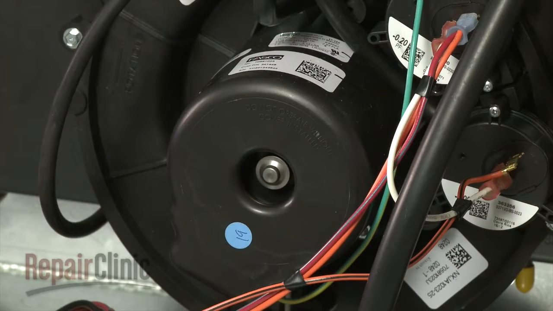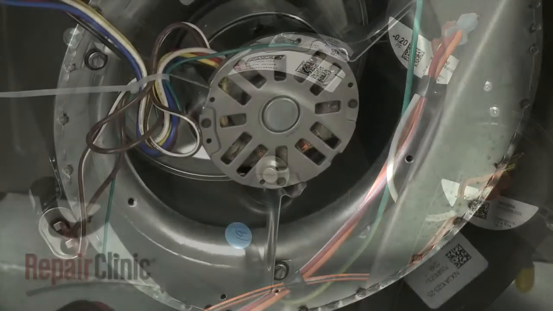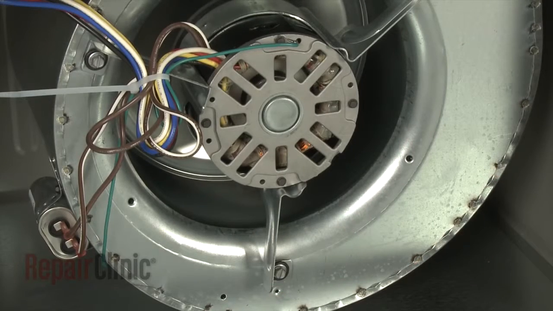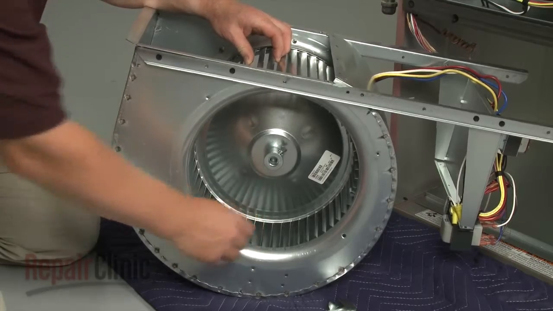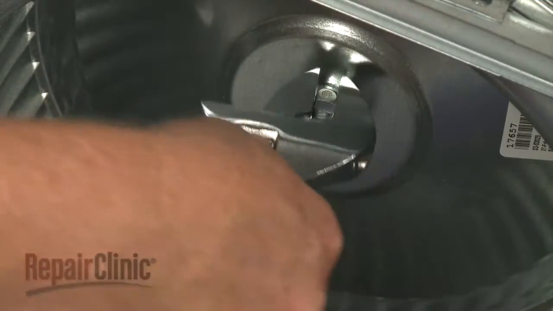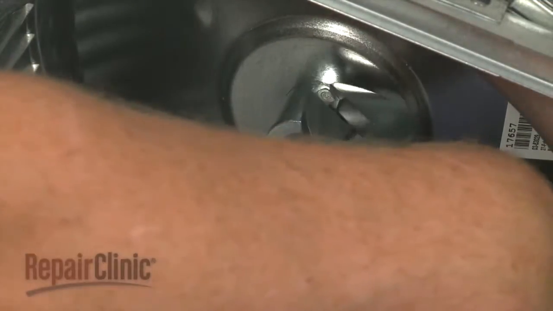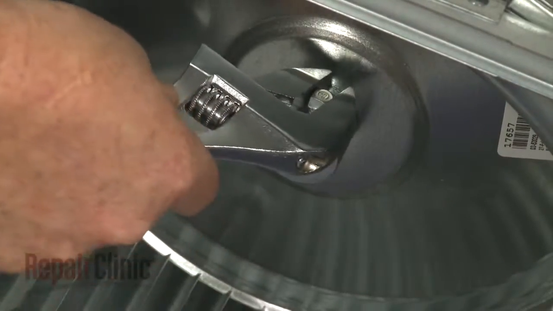A noisy furnace is often the result of the draft inducer motor wearing out. If the circulation blower fan is causing the noise, the set screw on the blower wheel may have loosened, causing the wheel to wobble on the motor shaft. You can fix this problem by tightening or replacing the screw, or replacing the blower wheel altogether.